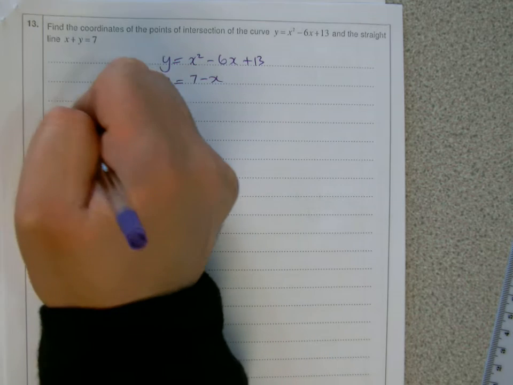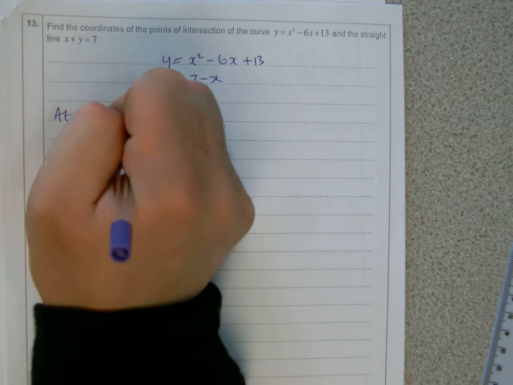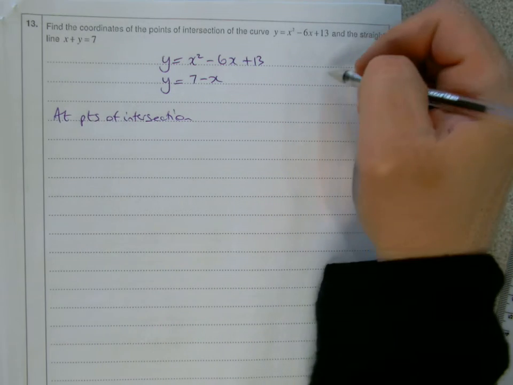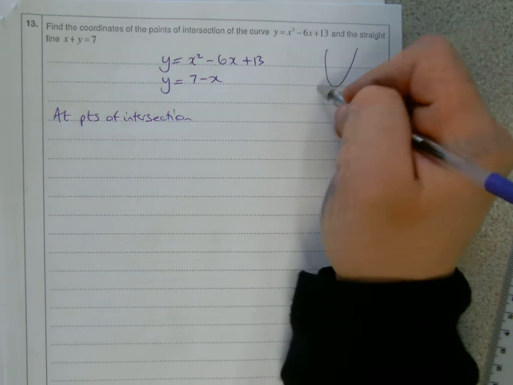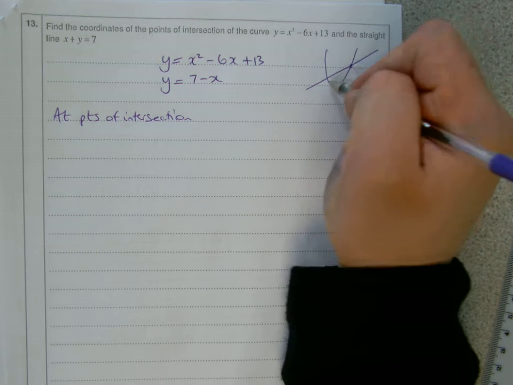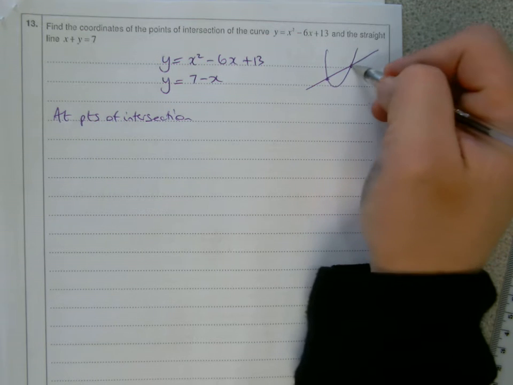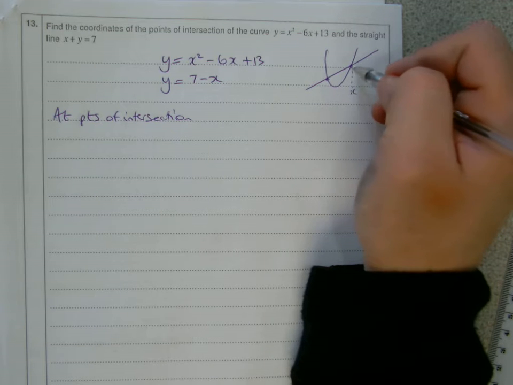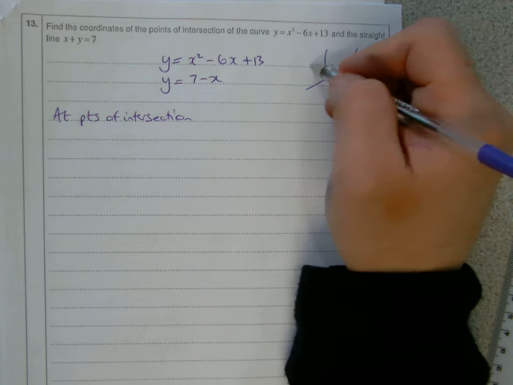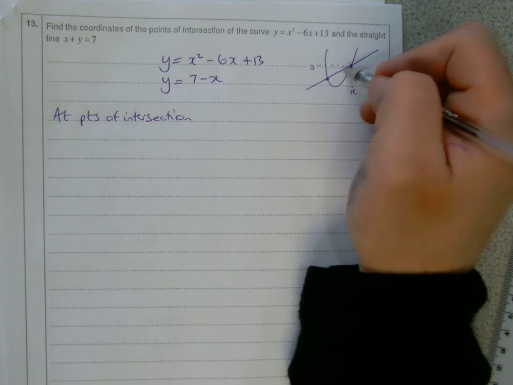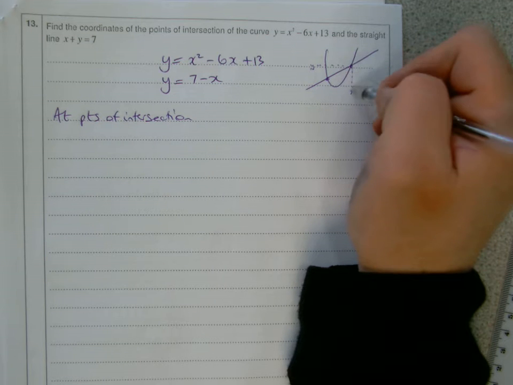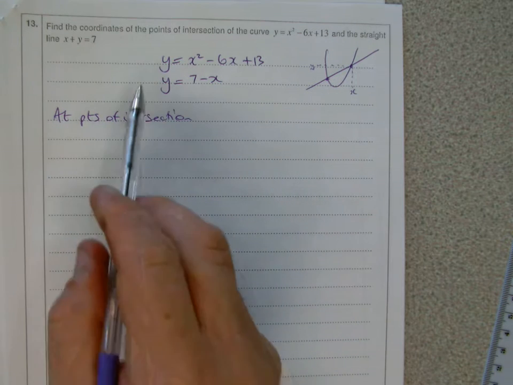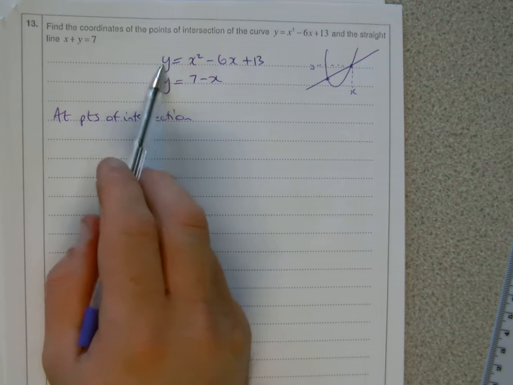So at points of intersection, as we saw last time around, you've got your curve, which you're roughly drawing like that, and then you've got your straight line. When they intersect is when they cross over. At that point, whatever x is there, y will be the same, won't it? The y value will be the same. So for that particular line and curve, whatever x is, your y's will be the same for the line and the curve. So we could say these y's will be the same at points of intersection.